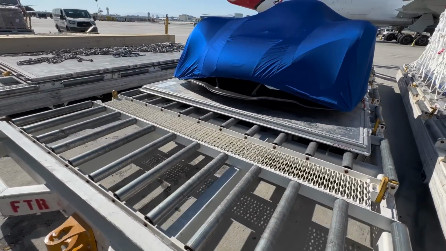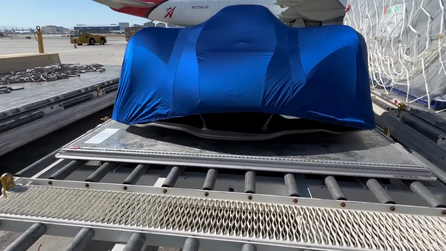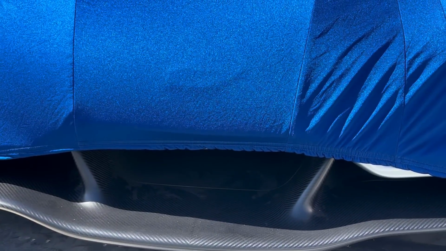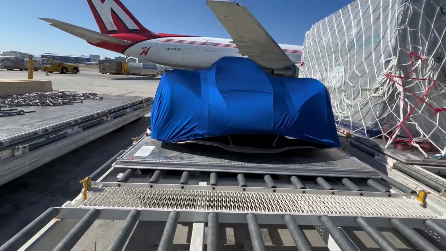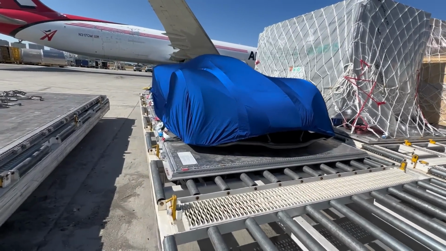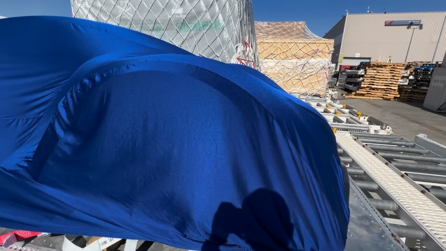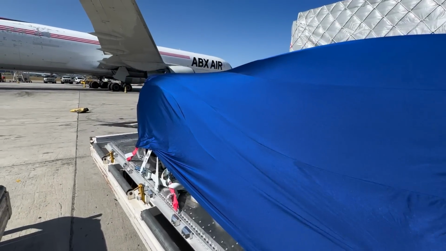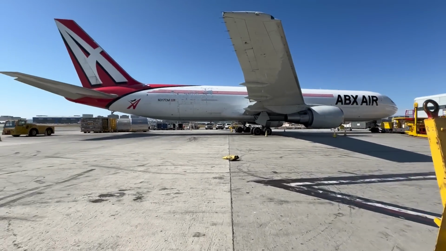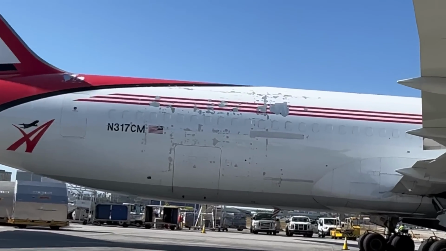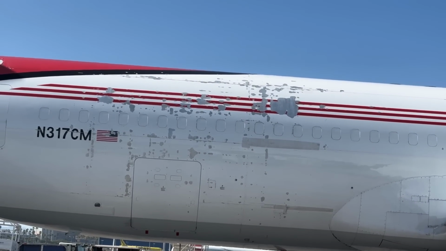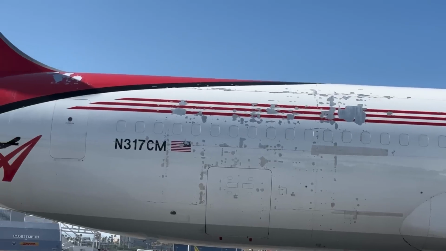Don't know what that is though. Pretty cool though. Looks like straight out of science fiction. Oh my god, this poor airplane needs a paint job so badly.